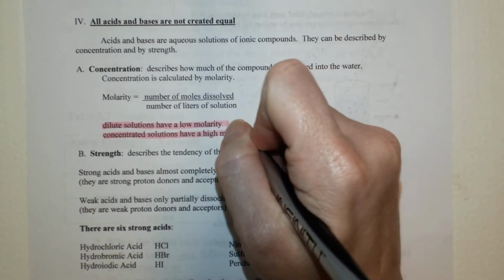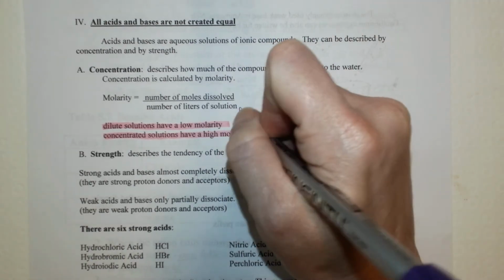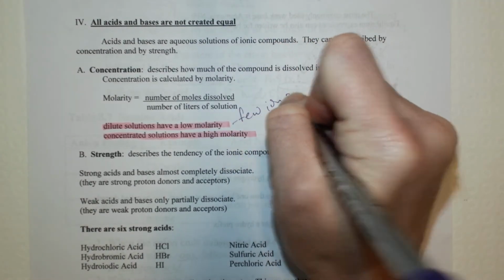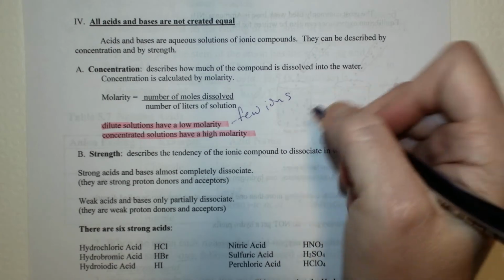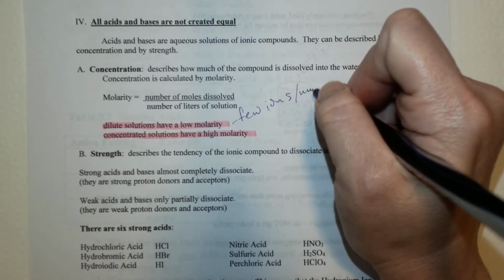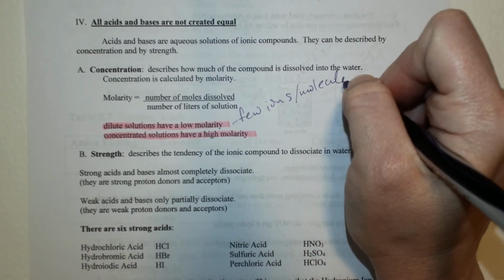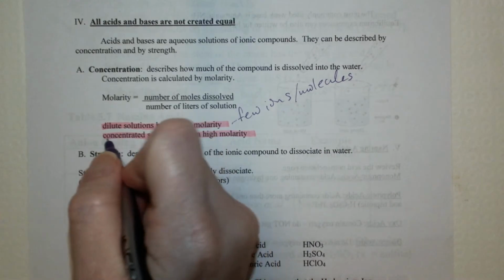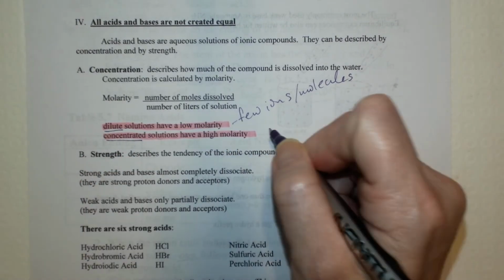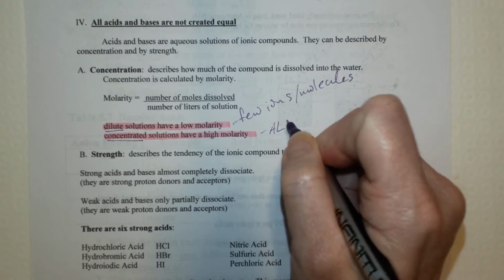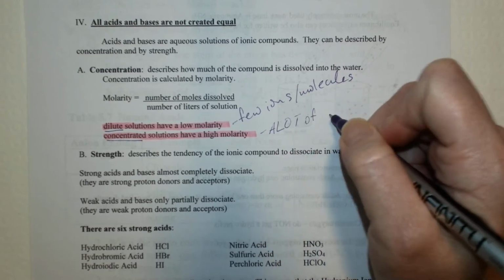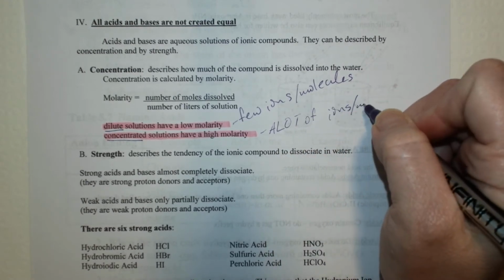So you'd have very few ions that were dissociated, or very few ions or molecules in dilute solutions. In concentrated solutions, you would have a lot of ions or molecules.